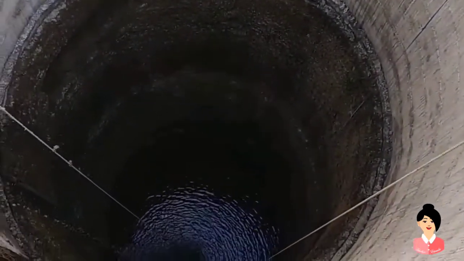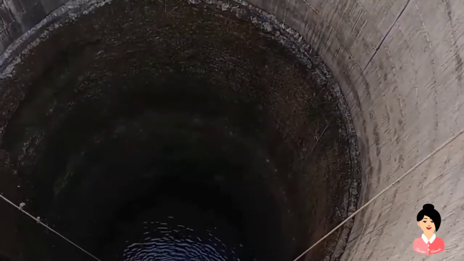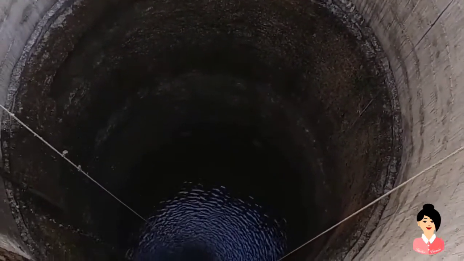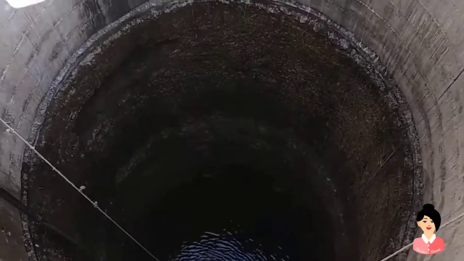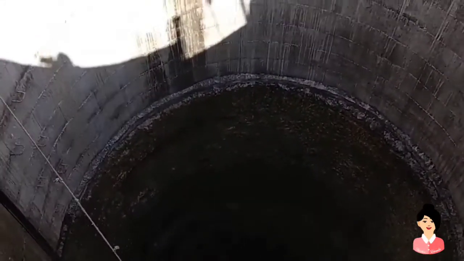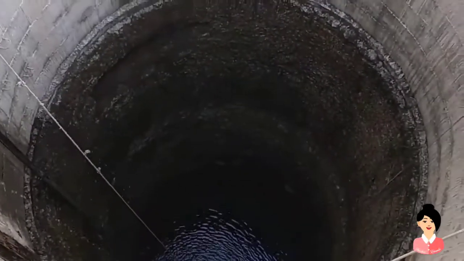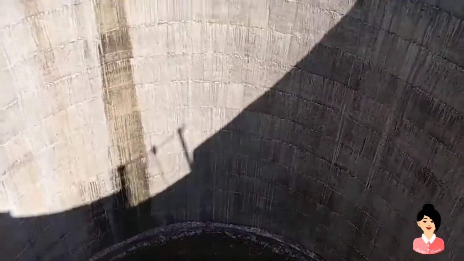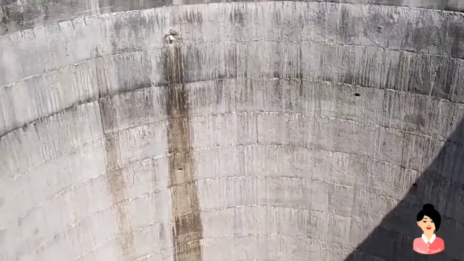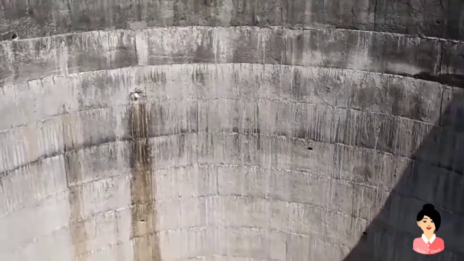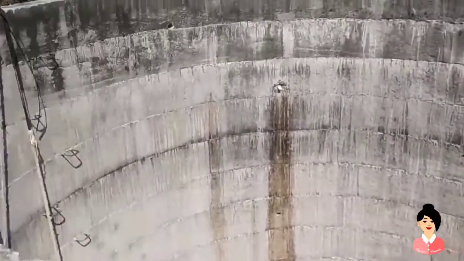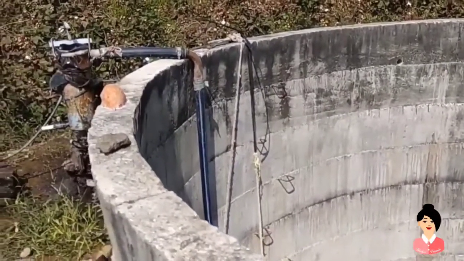My dear children, you can see how deep the well is. You can now observe, my dear children, how water is drawn from the well. A tool called pulley is used to pull water from the well.